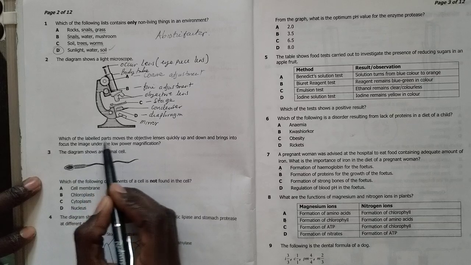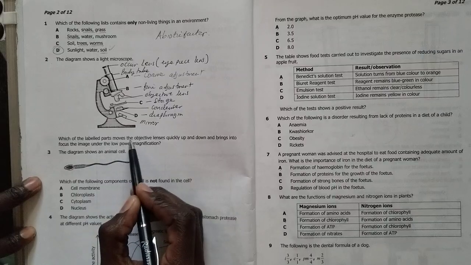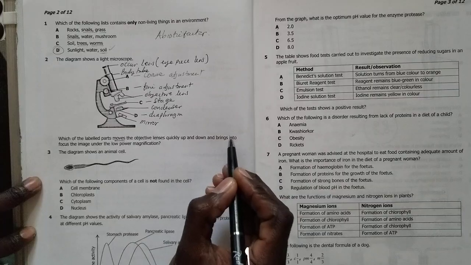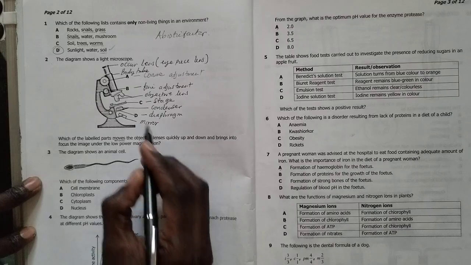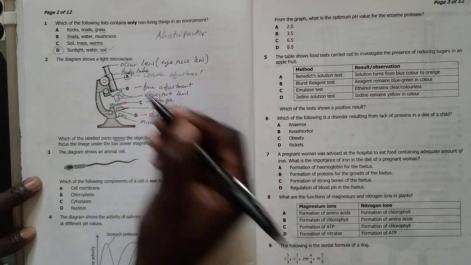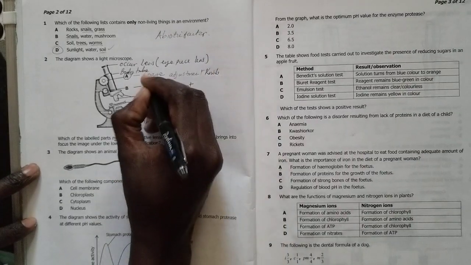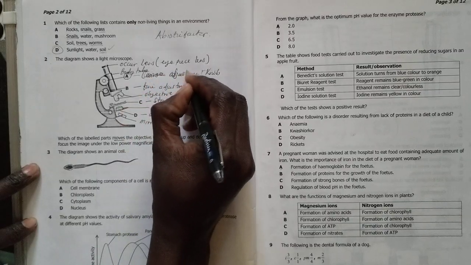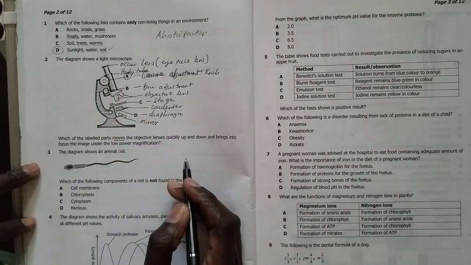The question says, which of the labeled parts shows the objective lenses? Now, which of the labeled parts moves the objective lenses quickly up and down and brings the image into focus under low power magnification? So of course the best option is A, the coarse adjustment knob. That is the one that helps to move the objective lenses quickly up and down under low power magnification.